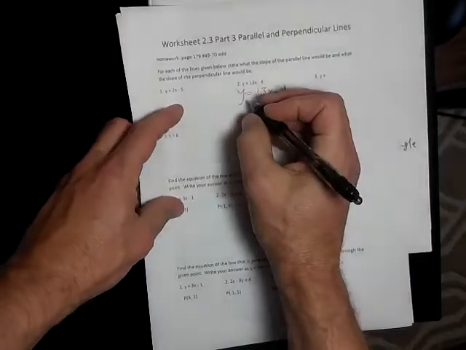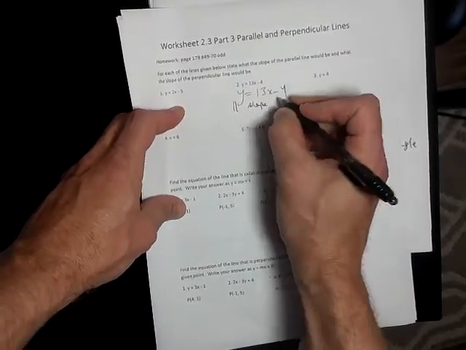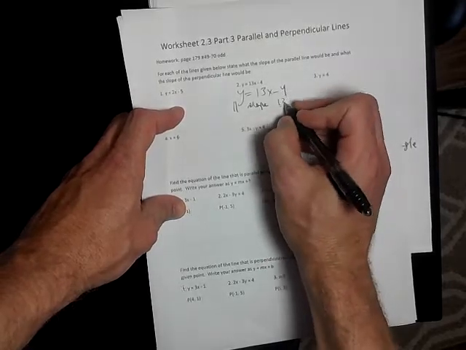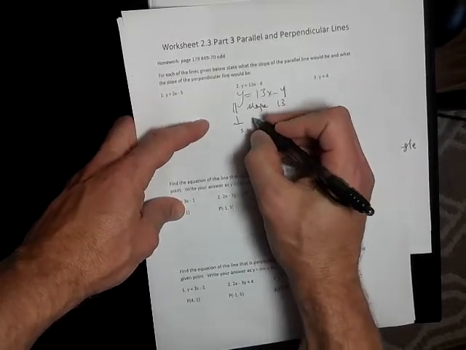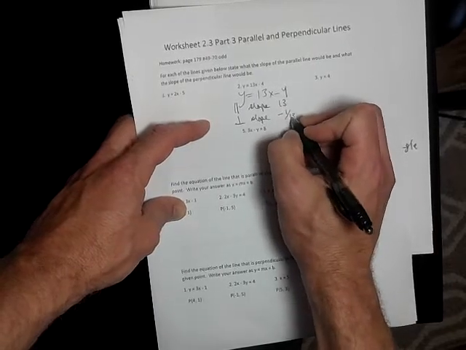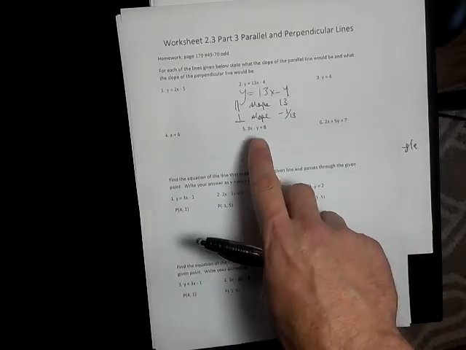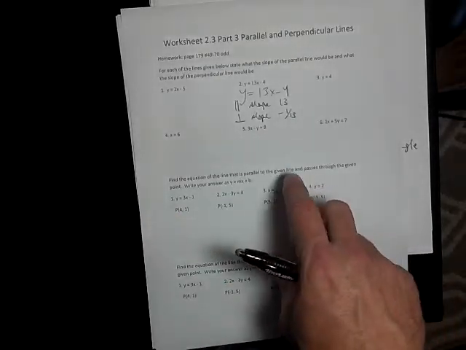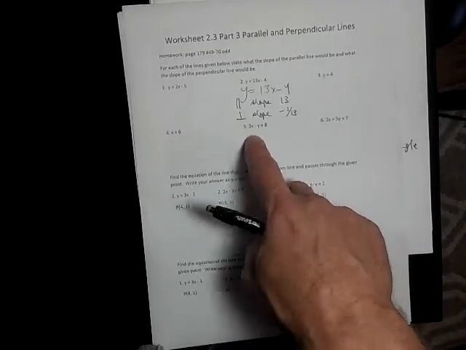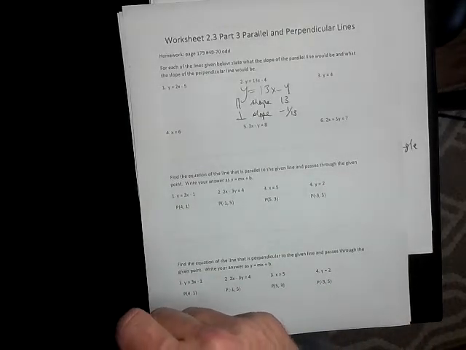So the slope of the parallel line is the same as this, 13. The slope of the perpendicular line would be negative 1/13. Pretty easy. So go ahead and let's do number 5. Pause the video and do it.